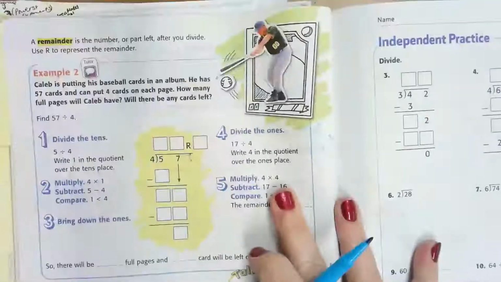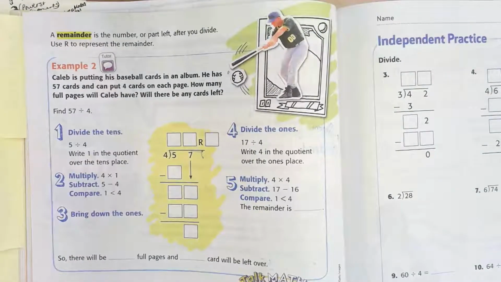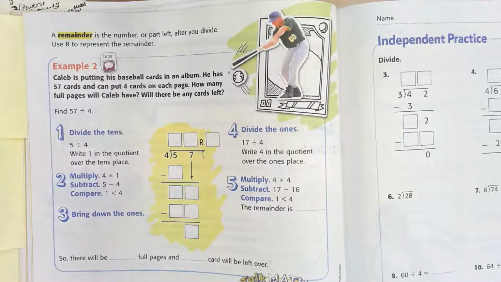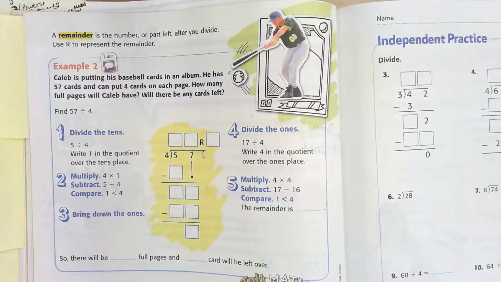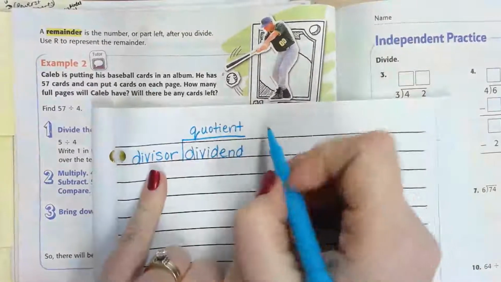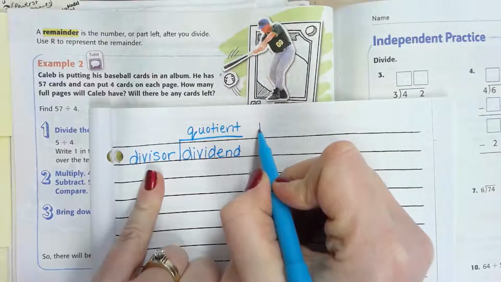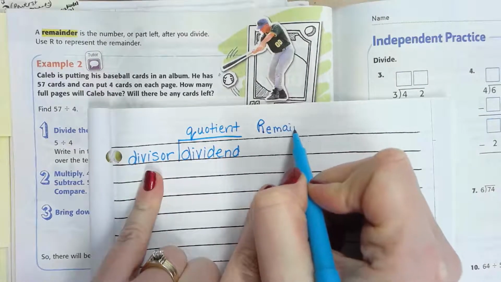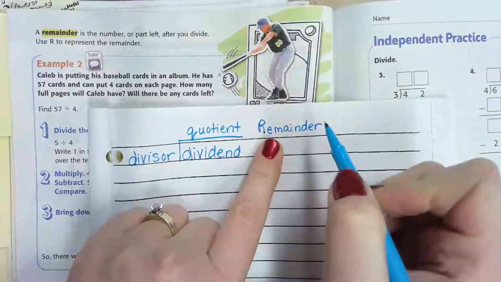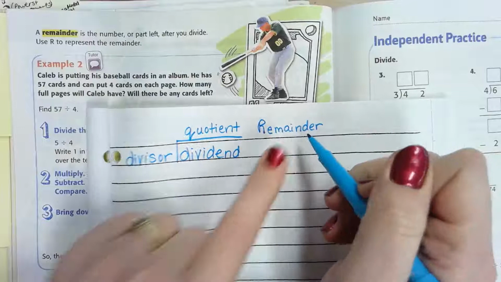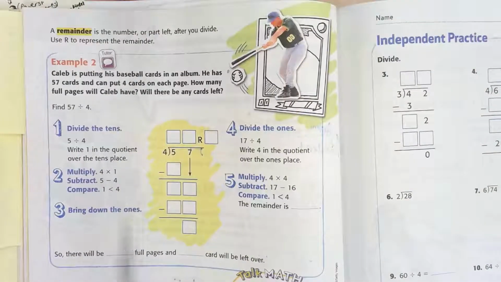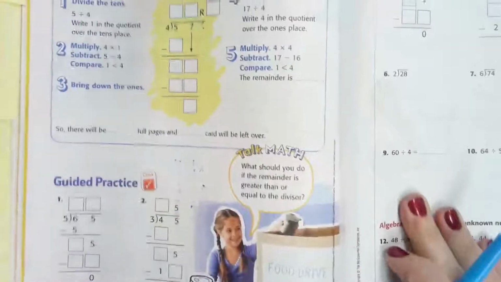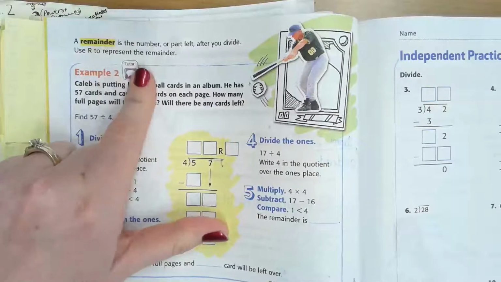Now, sometimes we will have what's called a remainder, and a remainder is the number or the part left after you divide. We're going to use an R to represent the remainder. So let's add that on here. So we have our quotient, and then we have our R for a remainder, which will follow the quotient in our answer. Okay, not all problems will have a remainder though. Just like this last one, we ended with 0 left over, meaning there was no remainder. But now let's take a look. So the R is the remainder, the leftover amount.